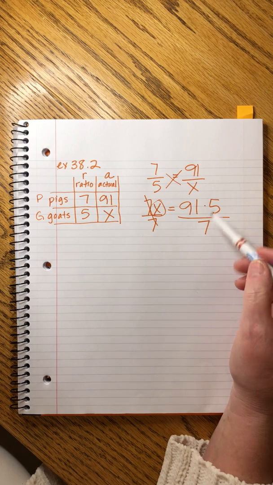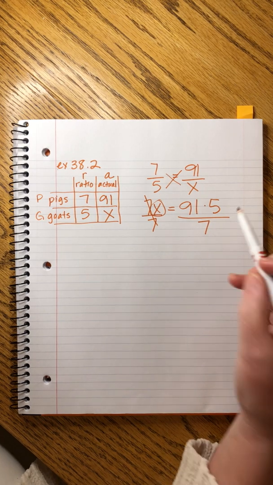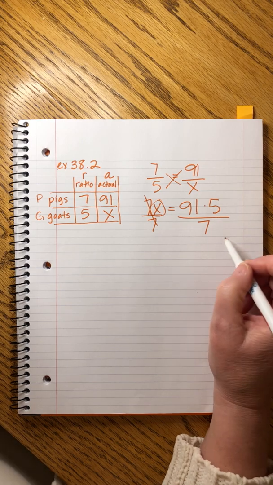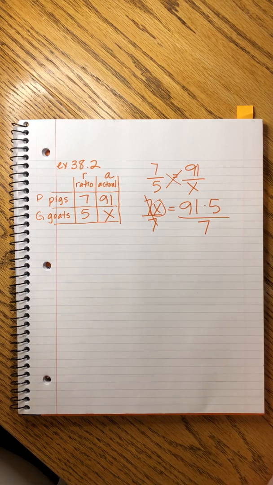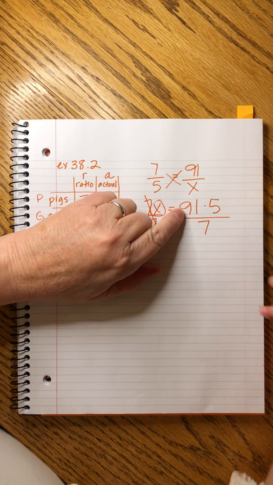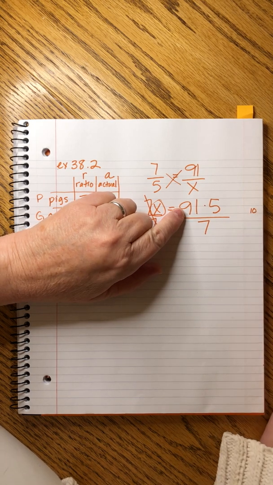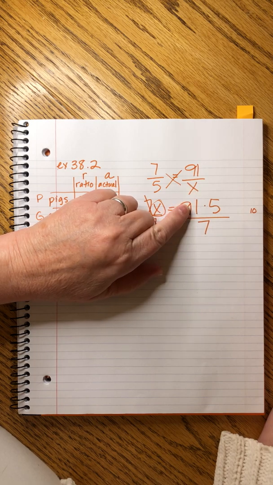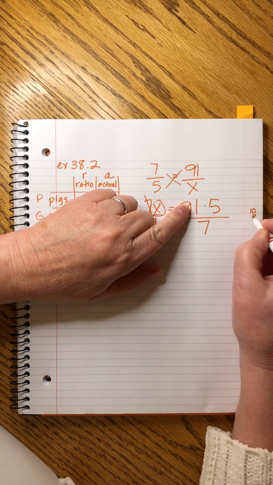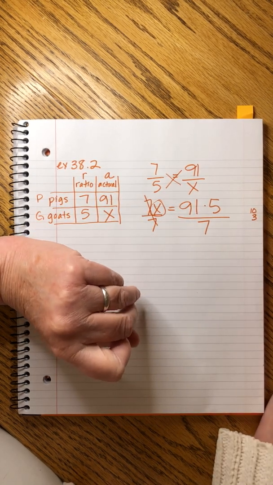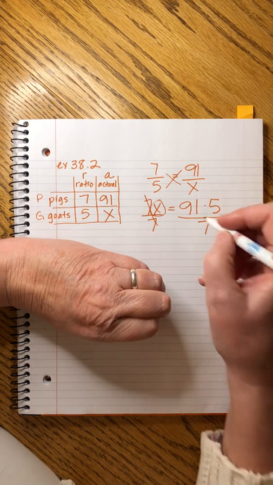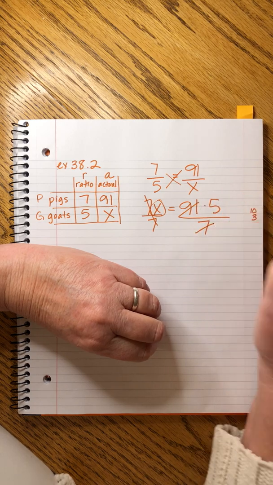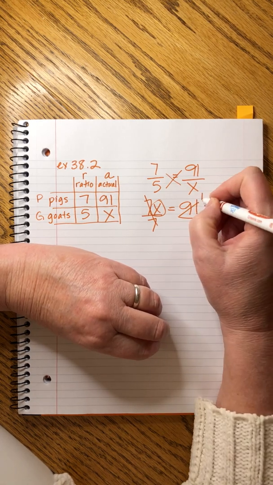5 and 7 are both prime. They have nothing to do with each other. But what about 7 into 91? Do you suppose it goes? Here's what my brain does. 7 times 10 would be 70. If I subtract 70 from 91, that gives me 21. 7 times 3 is 21. So that's how I can break down that 7 times 13 equals 91. So I can cancel that and go 13.